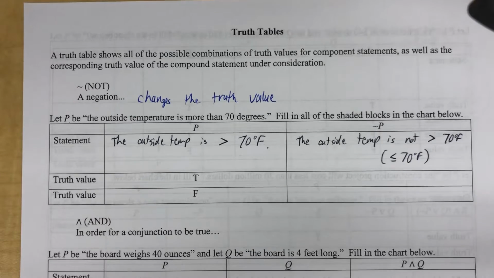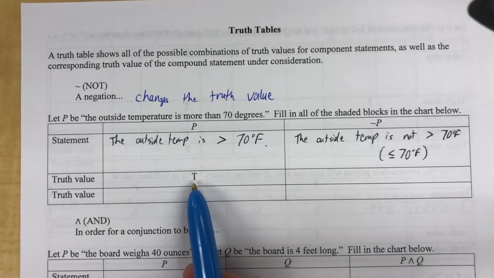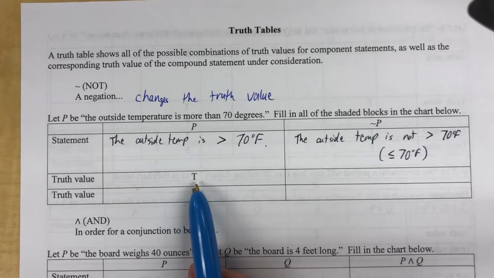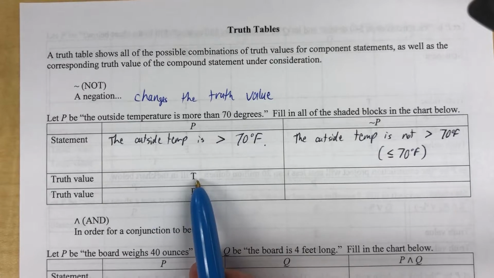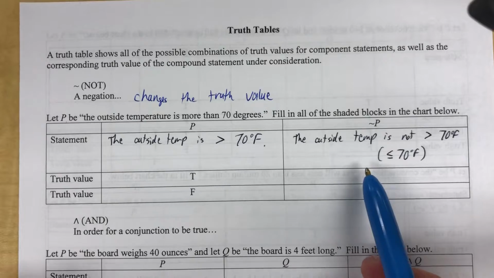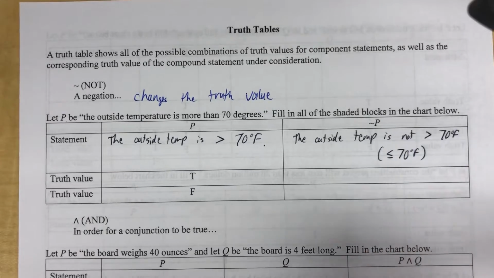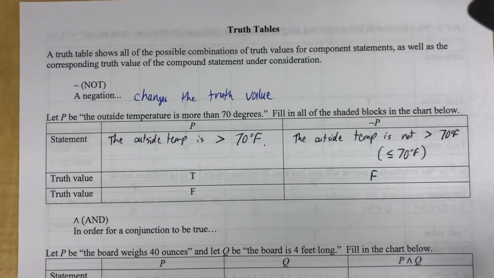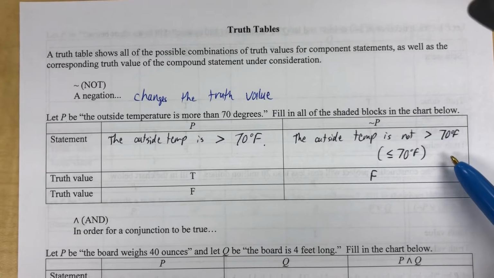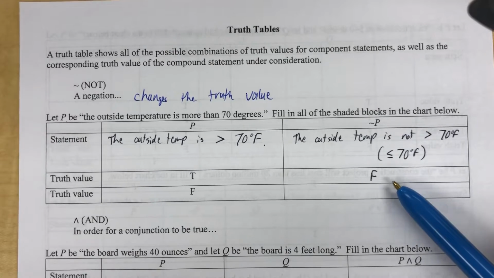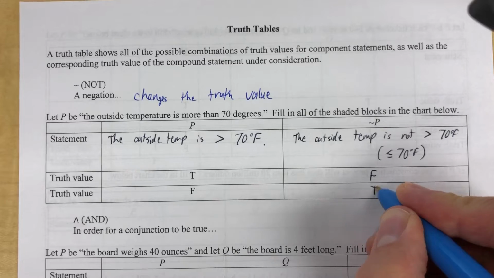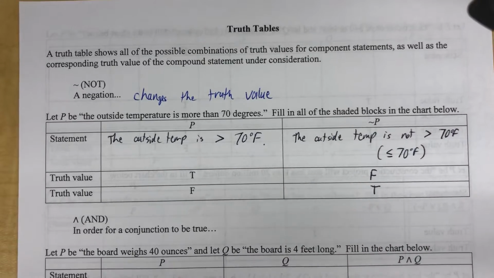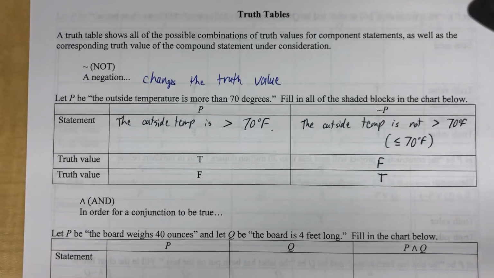So let's suppose that it is currently true that the outside temperature is greater than 70. So if I said, and we're in Hawaii, it's 85 degrees, right? I said, hey, is the outside temperature greater than 70? You'd say, yeah, true. But then I said, is the outside temperature not greater than 70? Well, that actually would be false. Okay, that's the opposite of the true statement. If I lied to you and we're in 85 degree weather and I said outside temperature isn't more than 70, like, no, it's 85, right? Okay. But however, if the original statement was false, then when I change its truth value, it becomes true. There you go. There's your first ever truth table. That was anticlimactic, wasn't it?